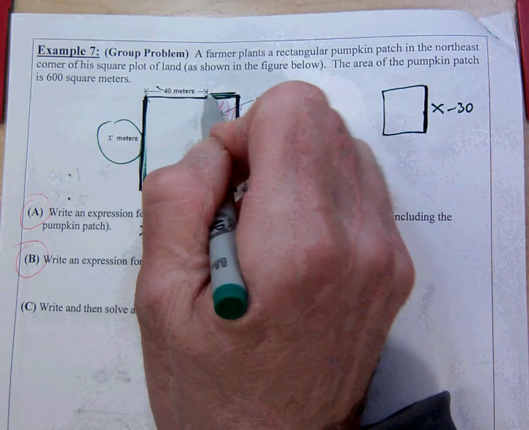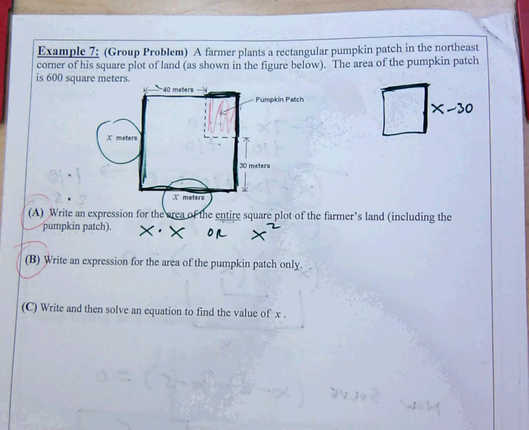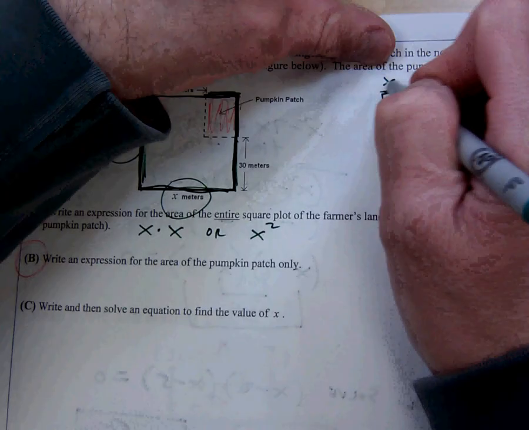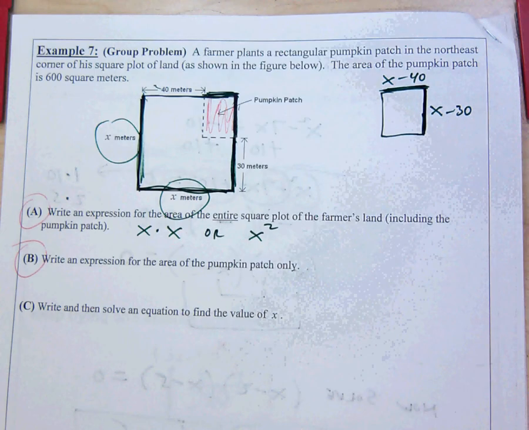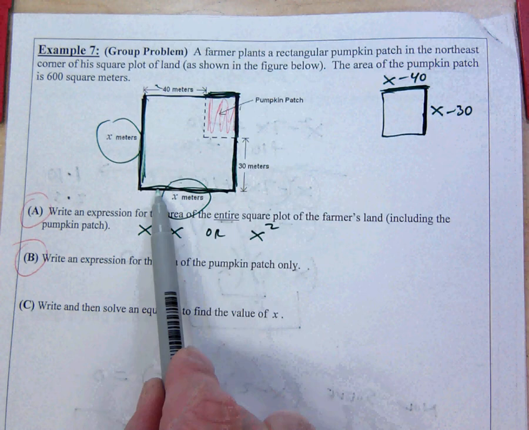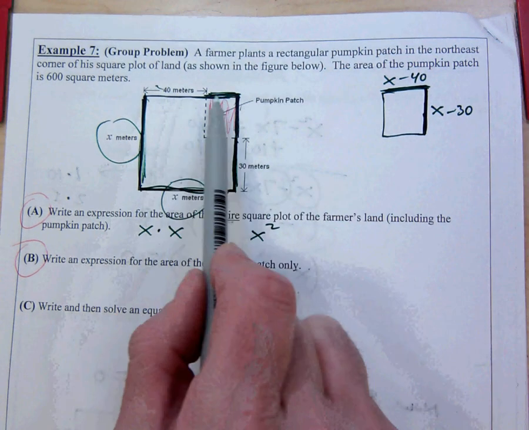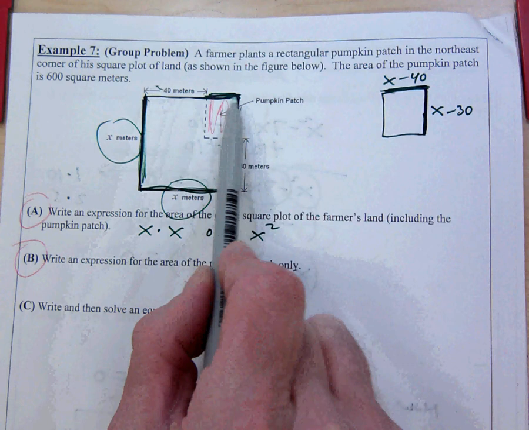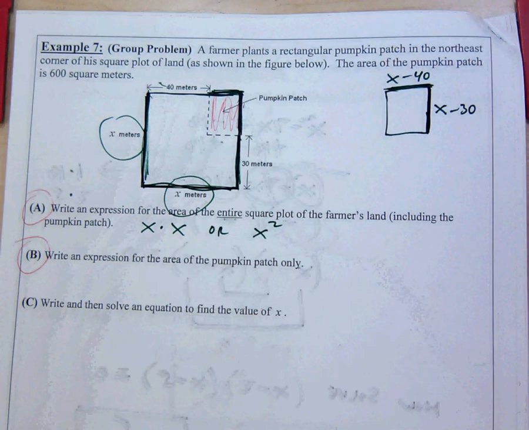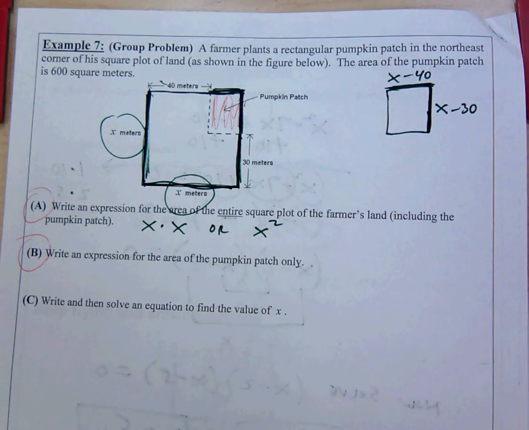Okay. Now what about this here? Right here. Or here. What is that? Isn't that x minus 40? Because it's x all the way across, and then you're subtracting the 40 up here. And that'll give you what you want, which is left over here, which is x minus 40. Is that clear? All right.